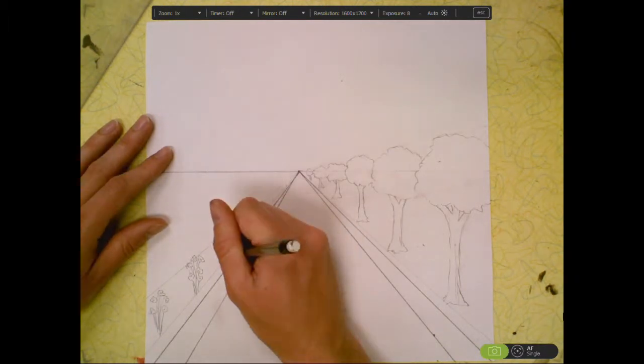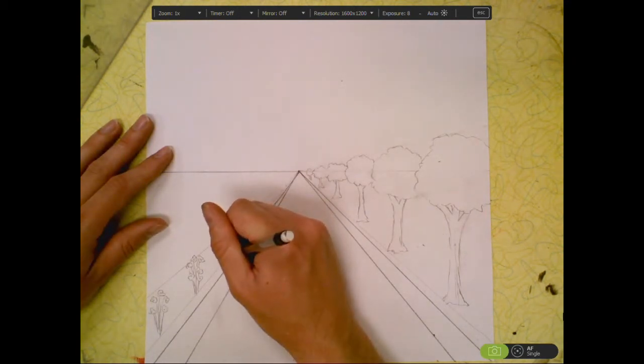Start to make them smaller as they get farther away.